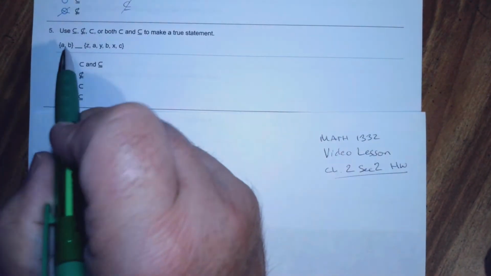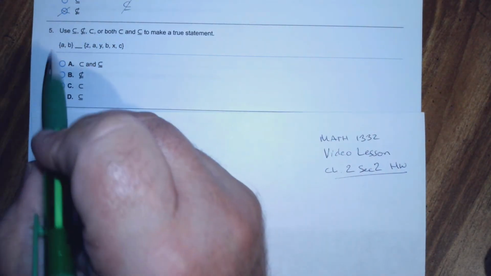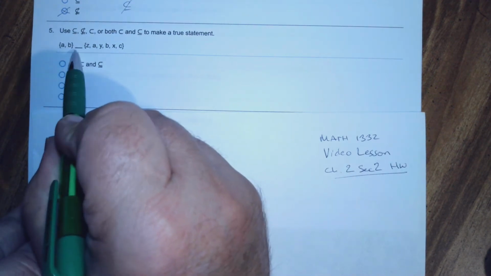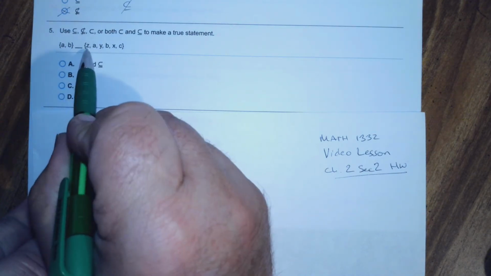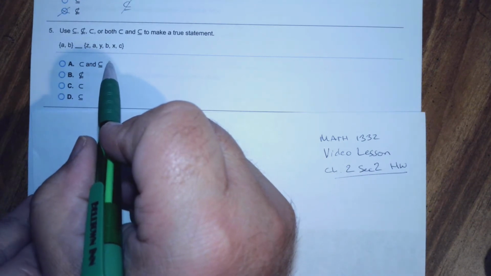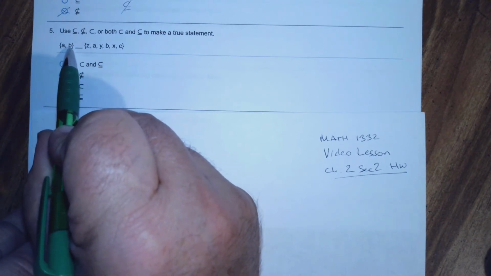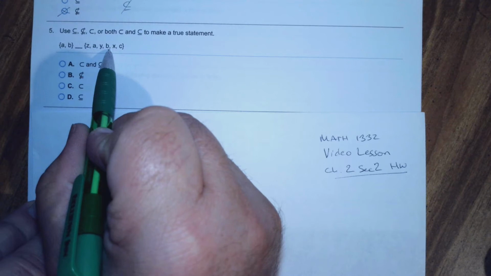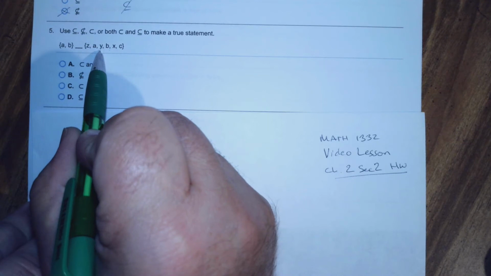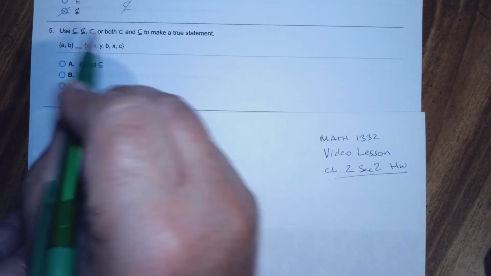All right, number 5. Which one of these makes the statement true? The set AB. What symbol goes with the set Z, A, Y, B, X, C? Is AB in the set? Yes. Are all of these exactly in the set? Yeah. So all of these can equal what's inside here, so it's A.